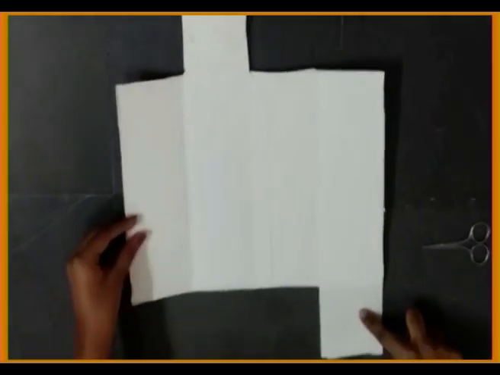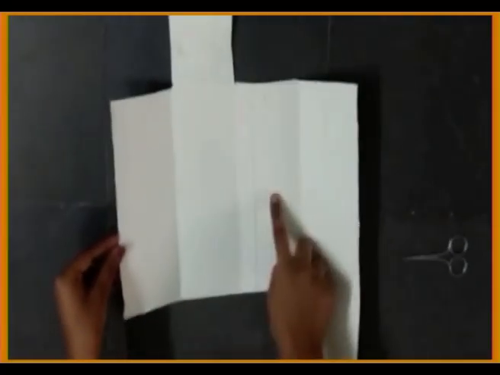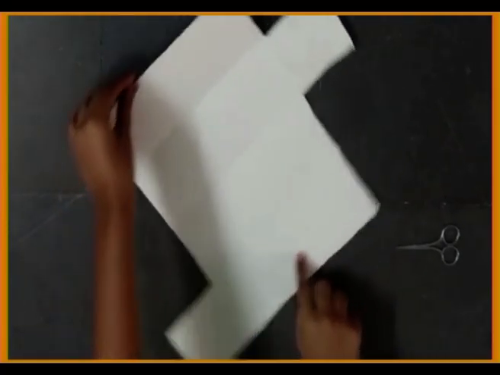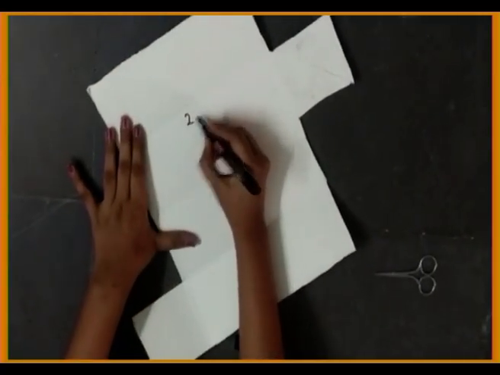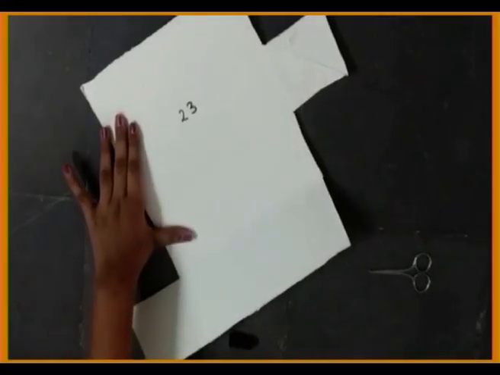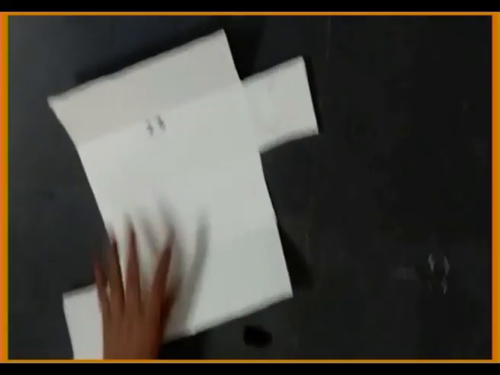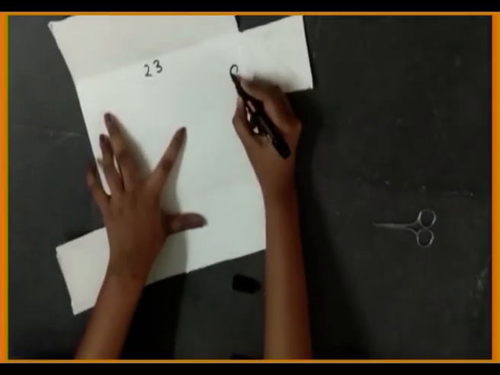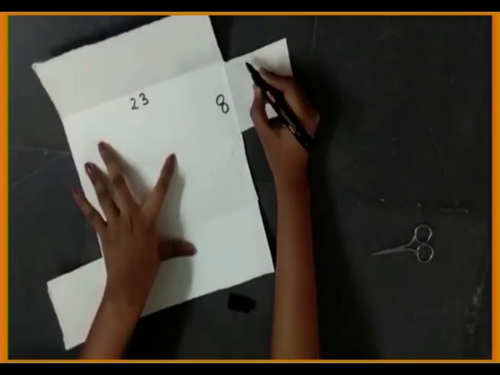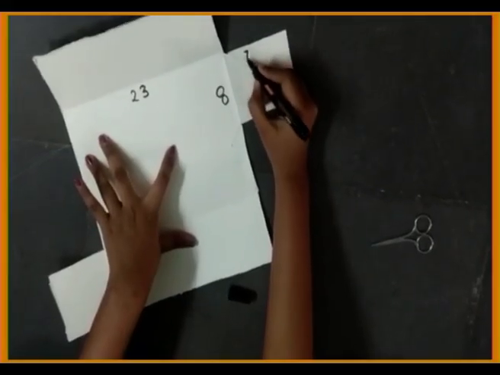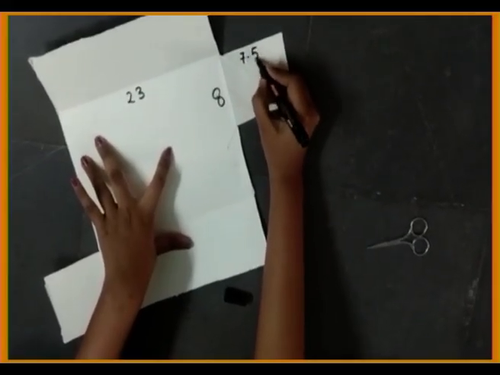This is the net shape of a cuboid. It has 2 bases and also 4 lateral surfaces. Now, with the help of a scale, you measure the dimensions. You can see that for this cuboid, length is 23 centimeter, breadth is 8 centimeter and height is 7.5 centimeter.